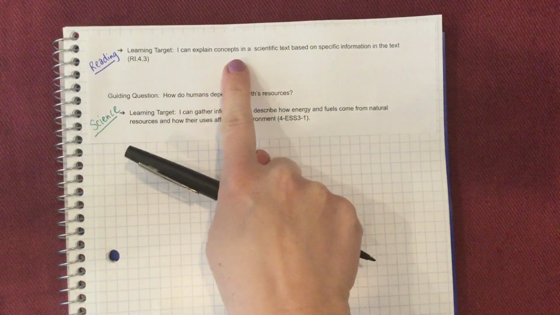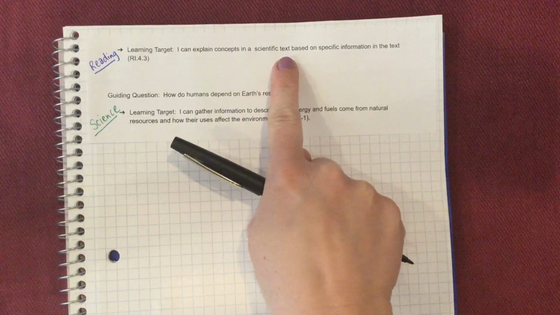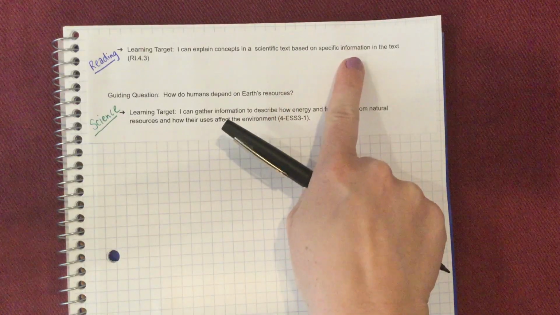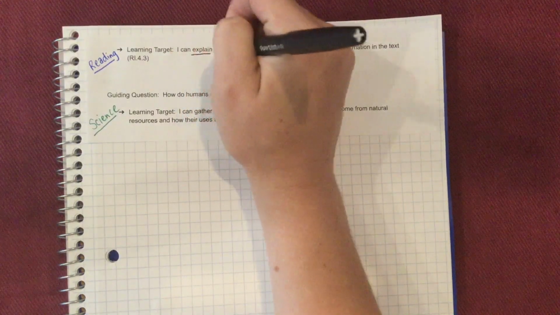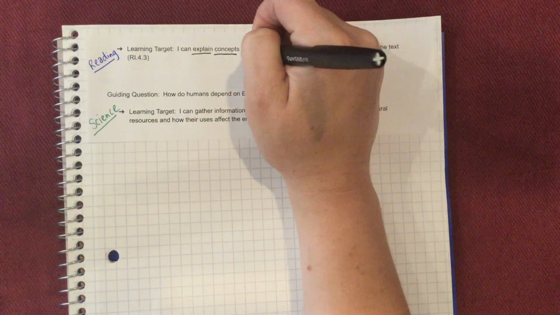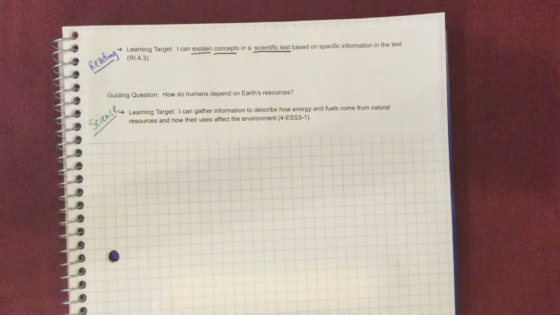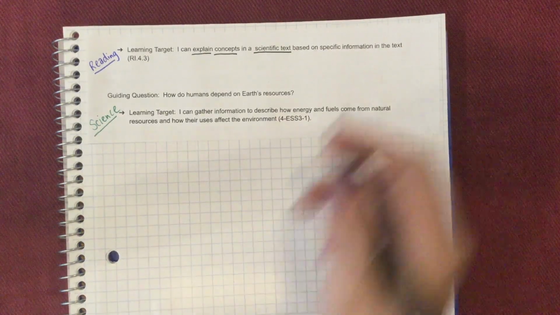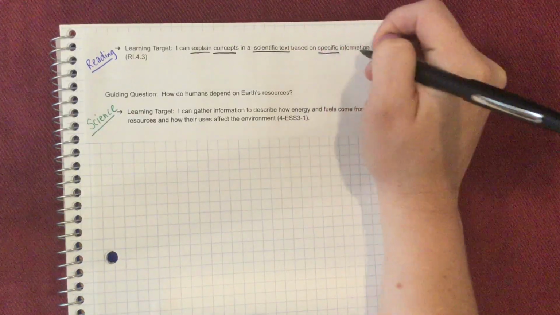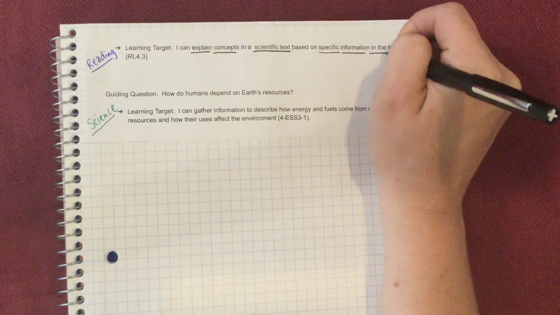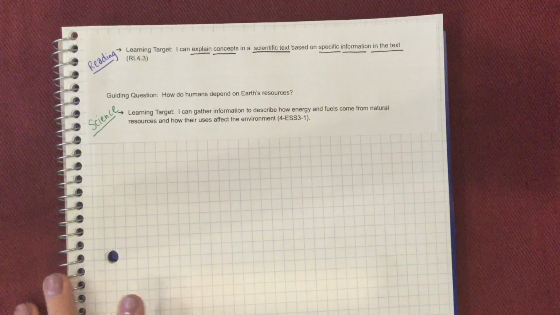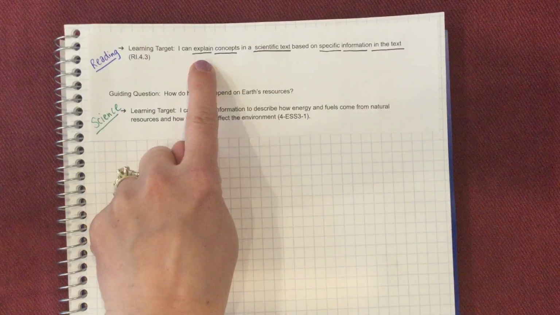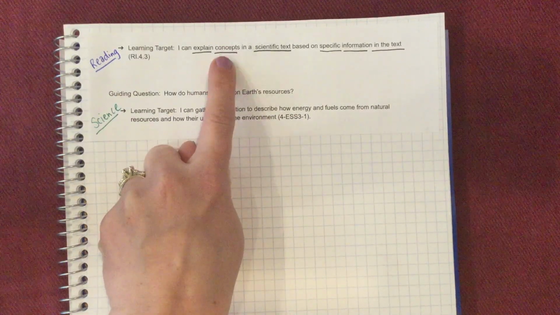I can explain concepts in a scientific text based on specific information in the text. So what you're going to be doing is explaining a concept in a scientific text. Now, you're not just using your brain to do that. You're using specific information in the text. So it's kind of coming back to our previous work where we're using the text to answer questions, and in this case, explain science concepts, which is super cool.